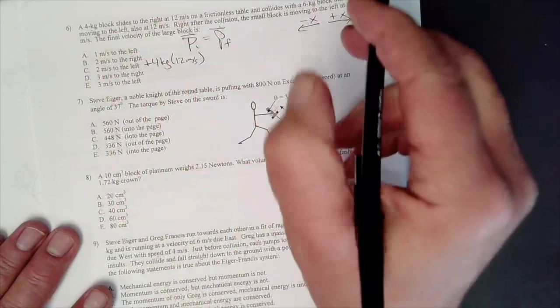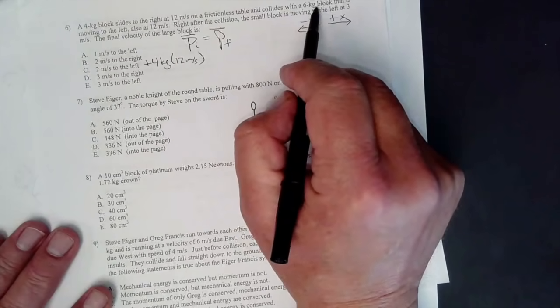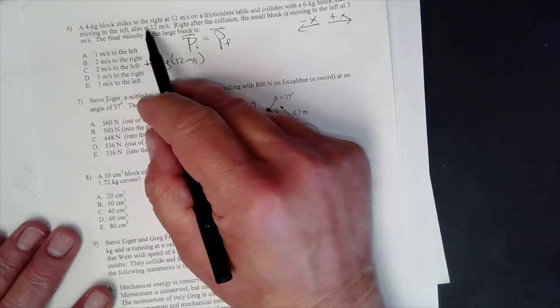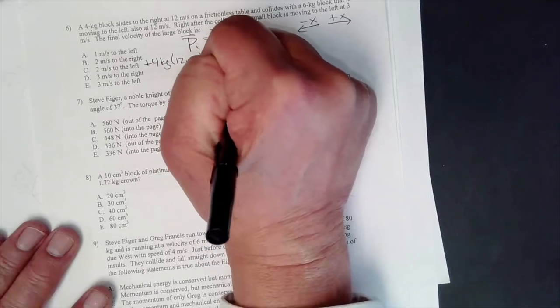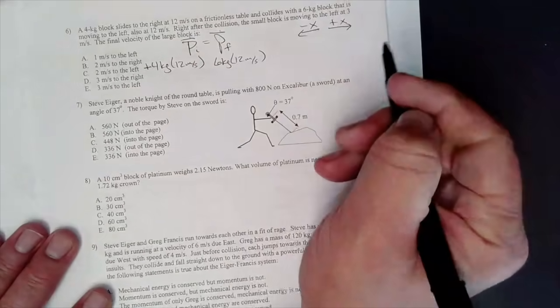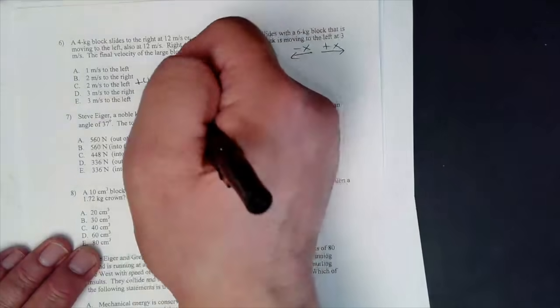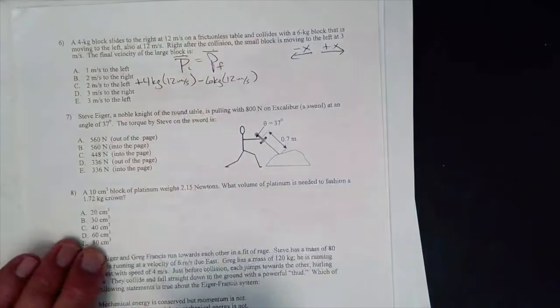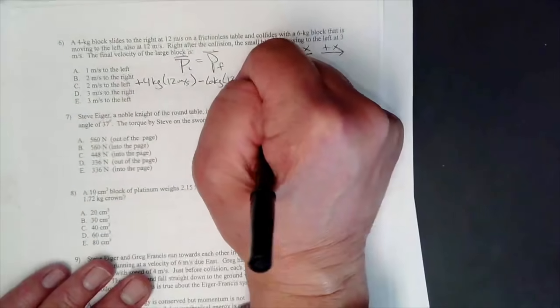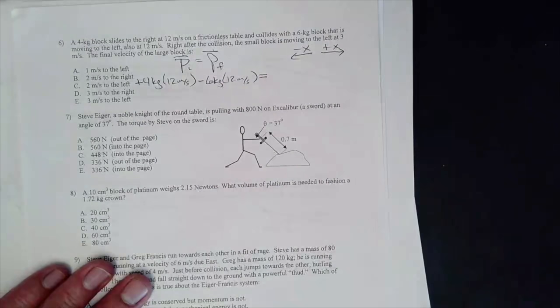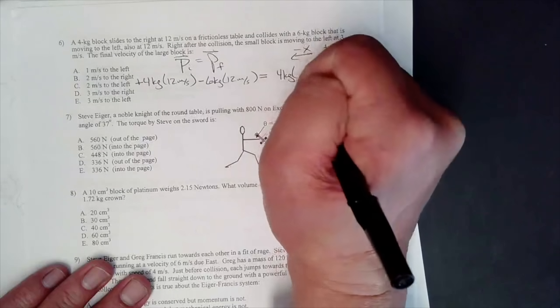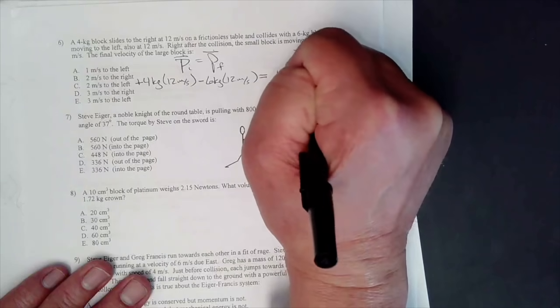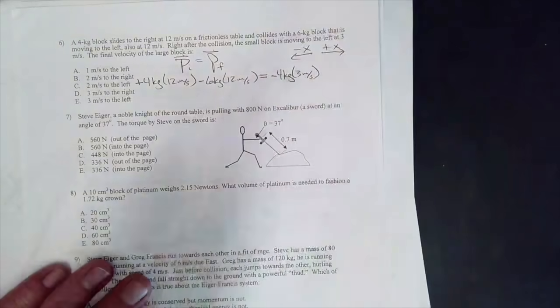And it collides with a 6 kilogram block that's moving left, also at 12 meters per second. So I got 6 kilograms moving at 12 meters per second. And that's negative momentum. Then we have the collision. That's what the equal sign means. And right after the collision, the small block, the 4 kilogram block, is moving at 3 meters per second, but it's moving to the left, so that's negative momentum.